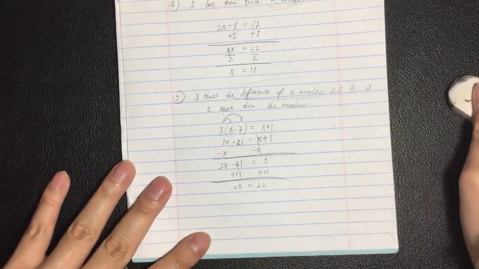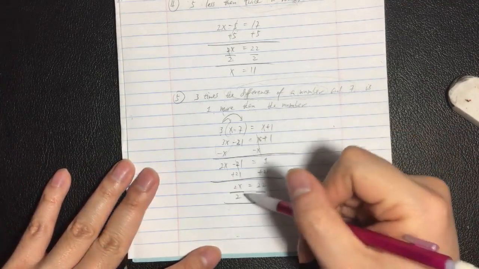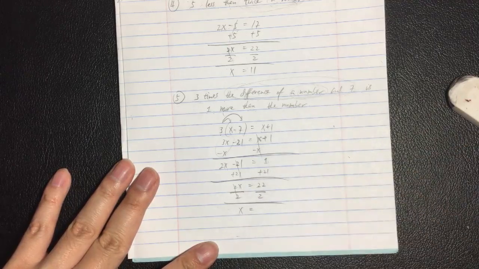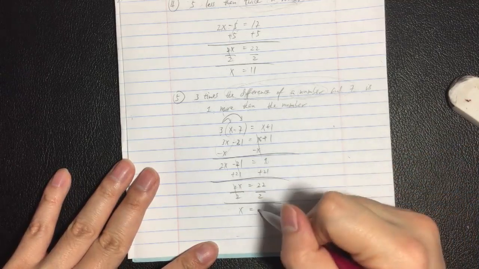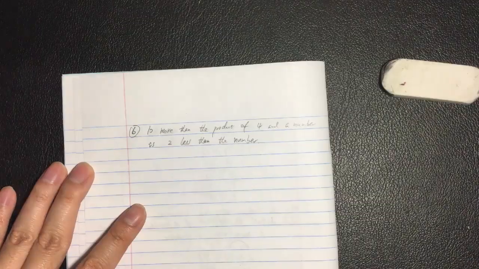In order to get x by itself, we can divide both sides by 2. Then number 2 on the top and the bottom get cancelled. We get x by itself. 22 divided by 2 is 11. So x is 11. The unknown number is 11. Number 6.